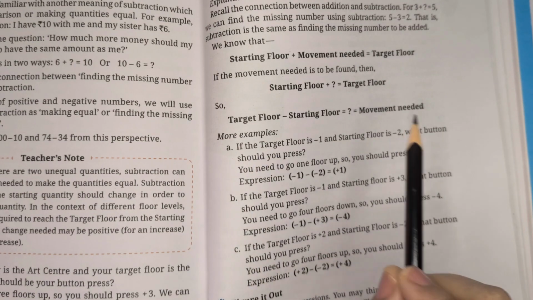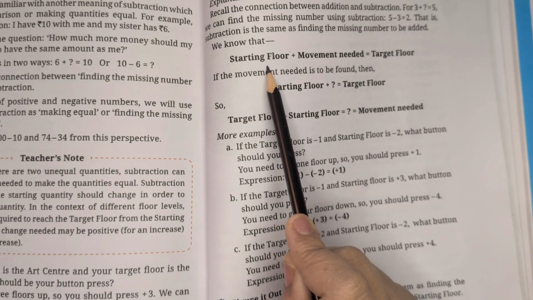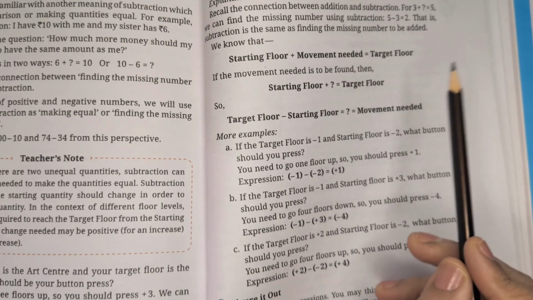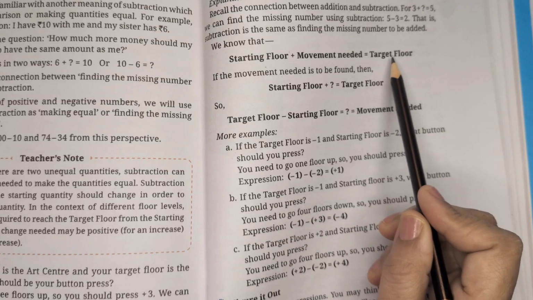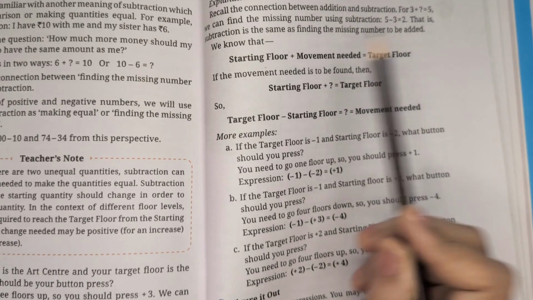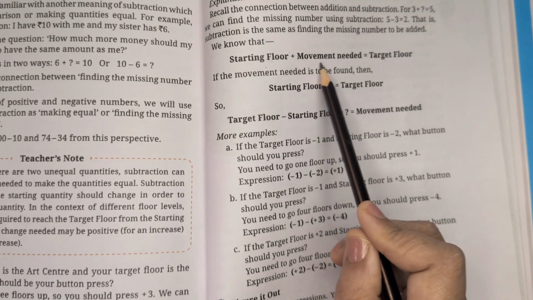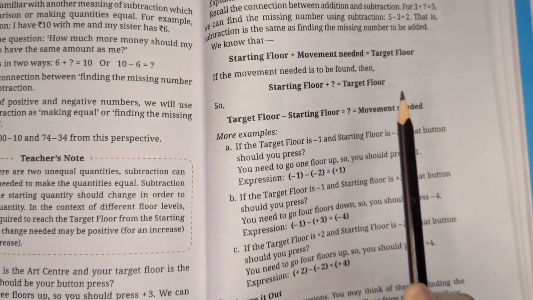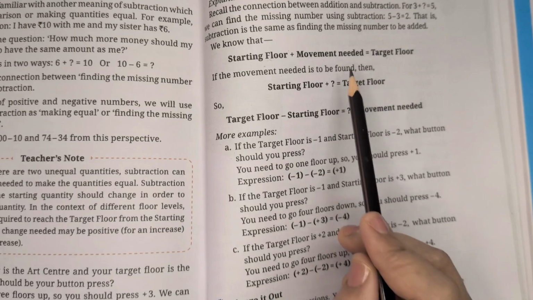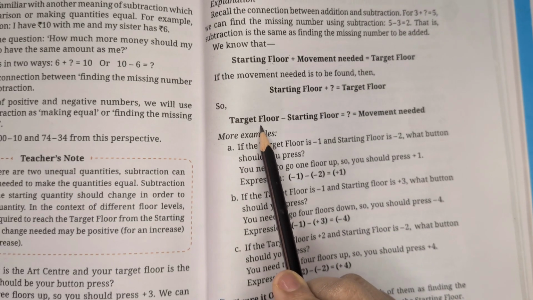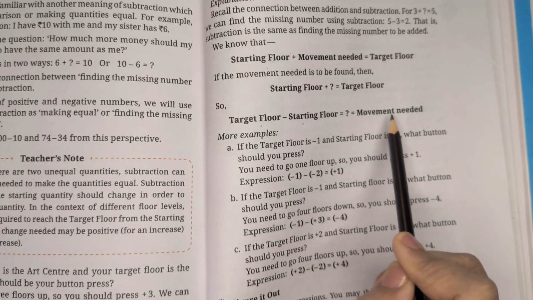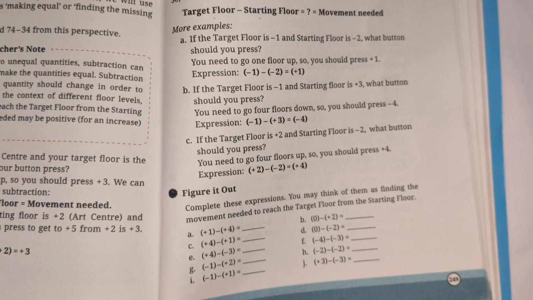Now subtraction about that. We know that starting floor plus movement will give the target floor. The same thing, if we take the target floor minus starting floor, we will get how much movement is needed, which button we have to press, how many times to press. So for that, target floor where we have to reach minus starting floor is equal to movement needed. Figure it out, page number 249.